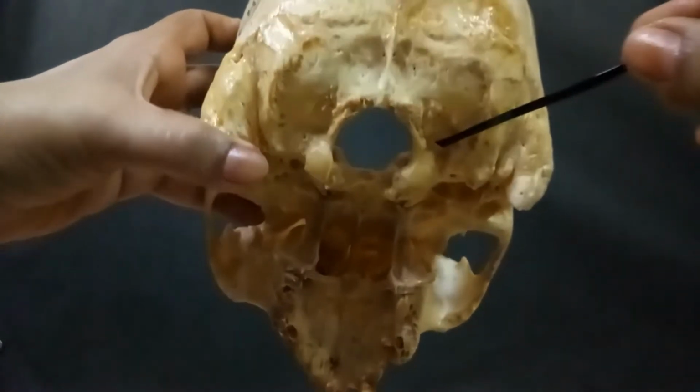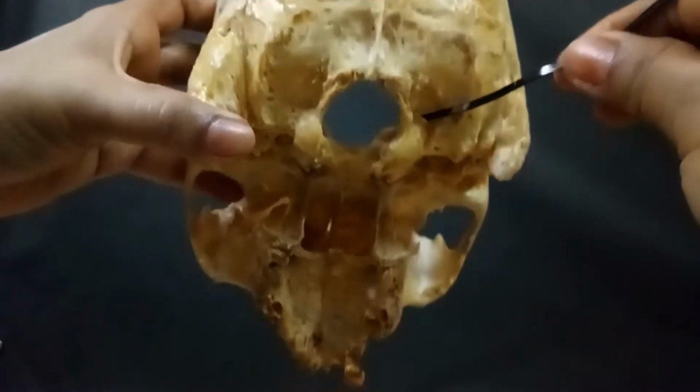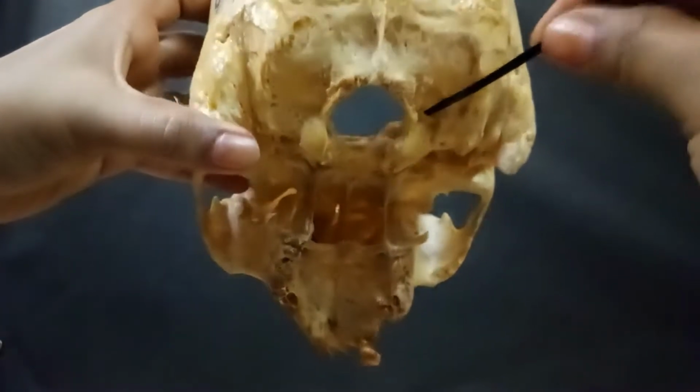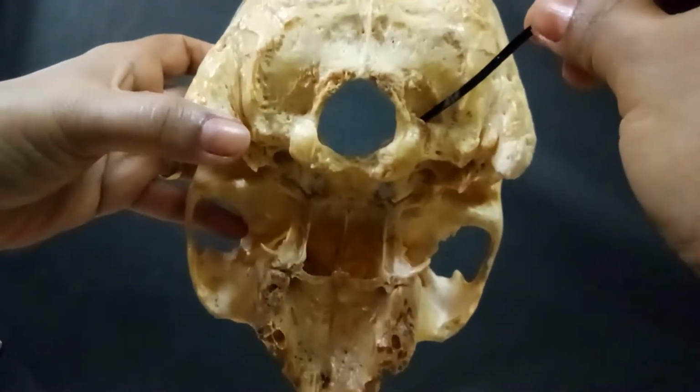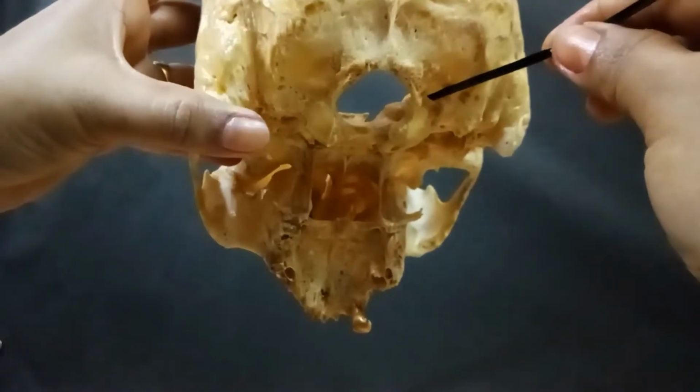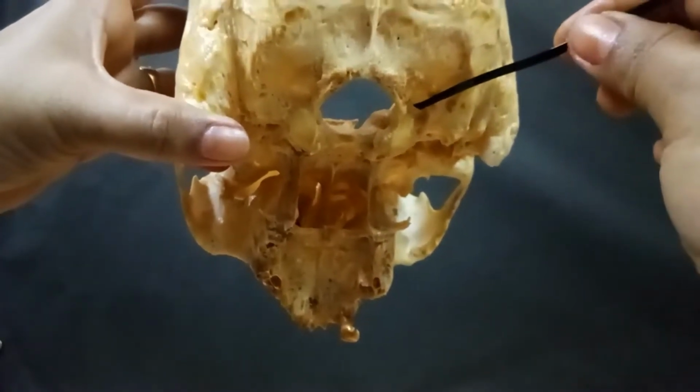Sometimes a canal may be present in the condylar fossa. This is known as the posterior condylar canal. This posterior condylar canal transmits an emissary vein which connects the sigmoid sinus with the suboccipital venous plexus.